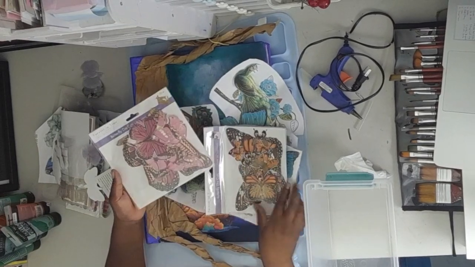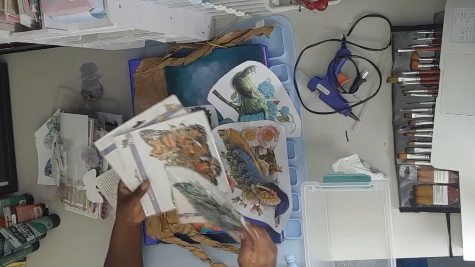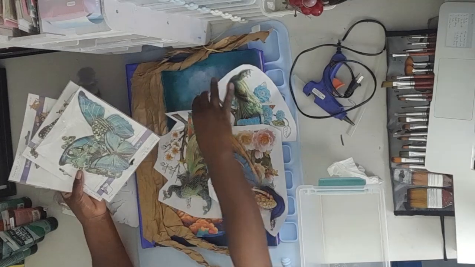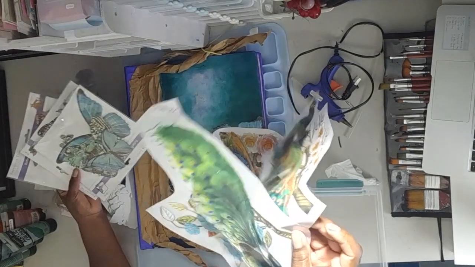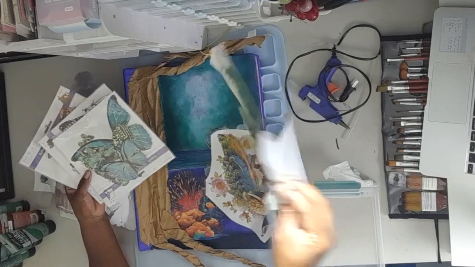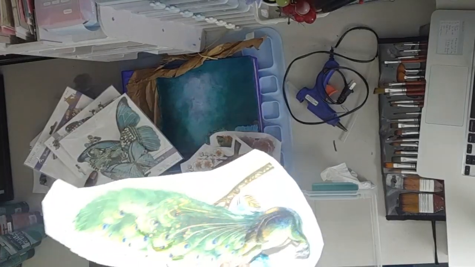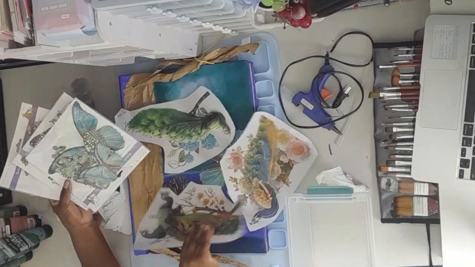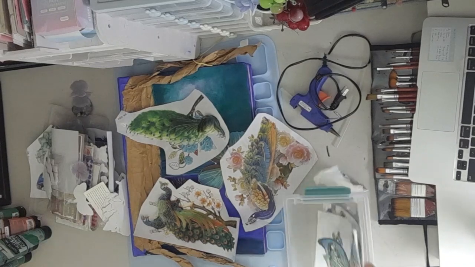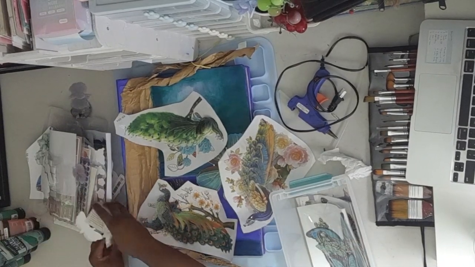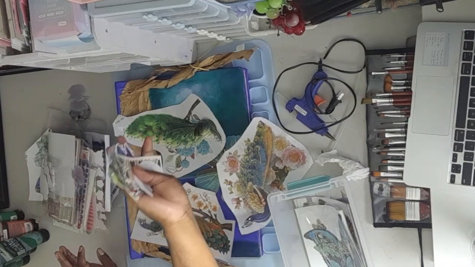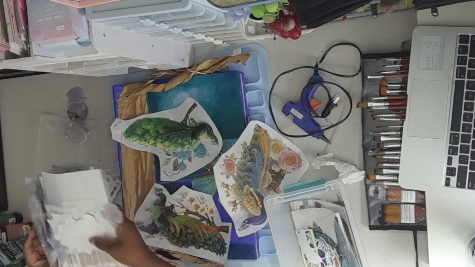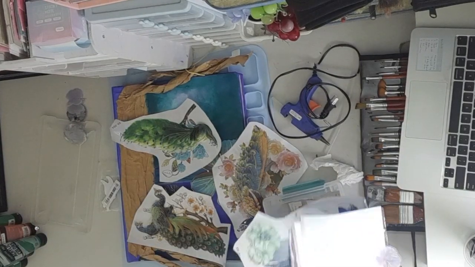But I think I want to paint the tree first and then this side. But if I'm going to paint the tree, I want to paint it according to the, what do they call it now, the tree branch here, or the tree branch on this one. So I'm gonna put these away for now, because these are going to be the last thing to add to it.